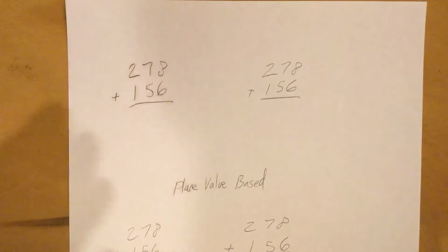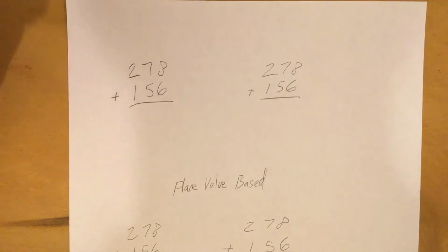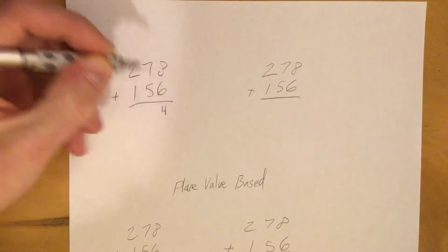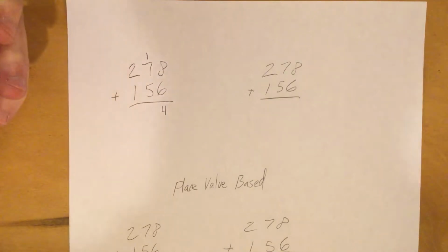So our first one is what we call groups above. This is what we're going to be seeing most often, generally speaking. This is considered the standard algorithm. So we have 8 plus 6, which of course is 14. So put the 4 right here. Remember, we have to carry our 1, and we put it up here.